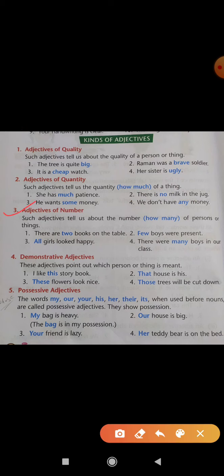Next is adjective of numbers. Such adjectives tell us about the number of persons or things. जिनसे हमें person और thing के numbers के बारे में पता चले कि वो कितने हैं. How many? There are 2 books on the table. How many books on the table? 2. Few boys were present. How many boys were present?